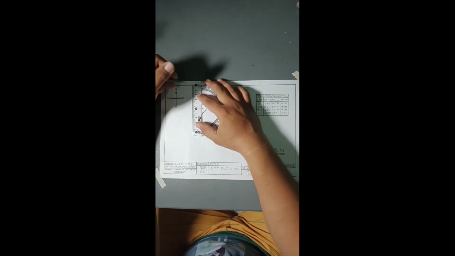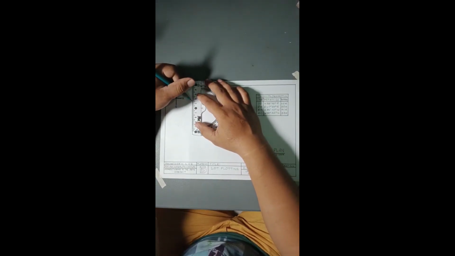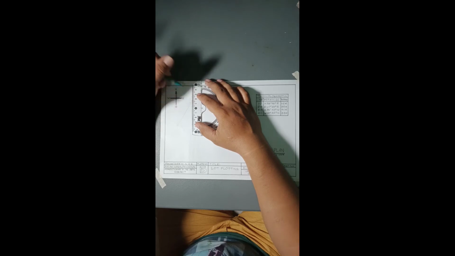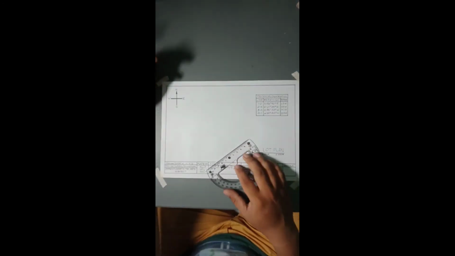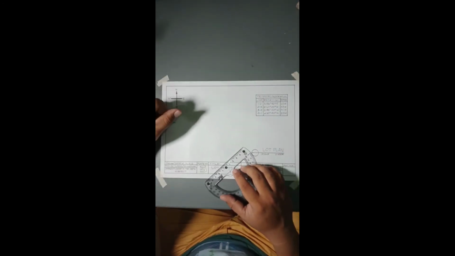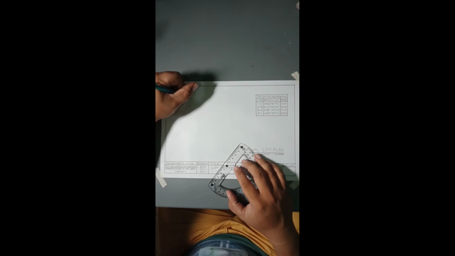Okay, so there we're going to locate our second small intersecting line, our second bearing. We're going to mark this as 1, and this is 2.